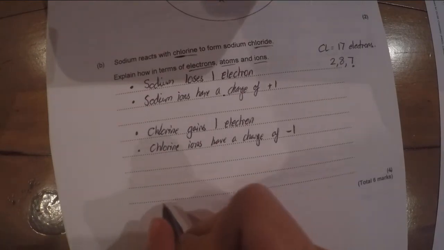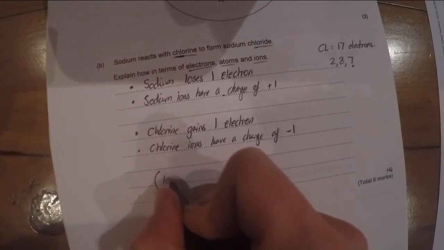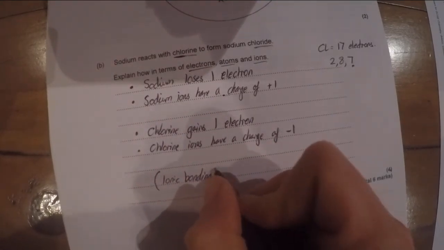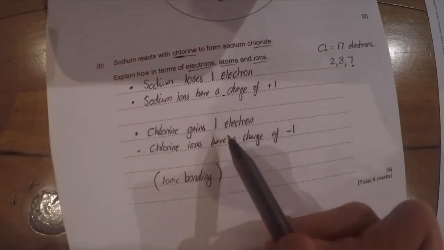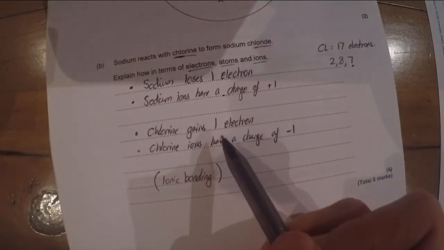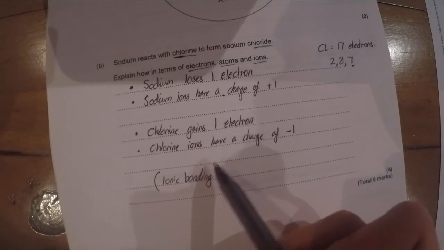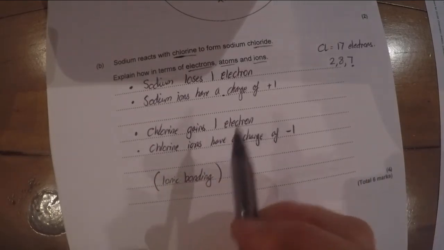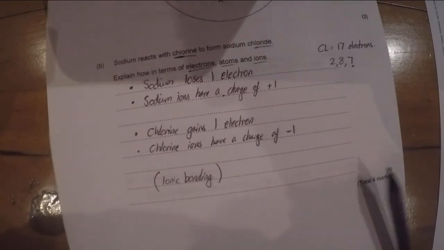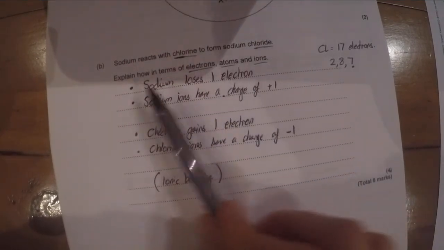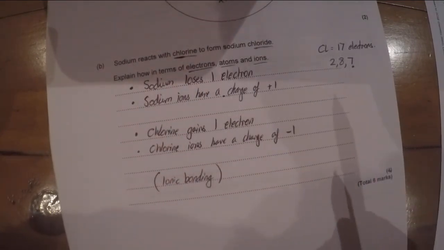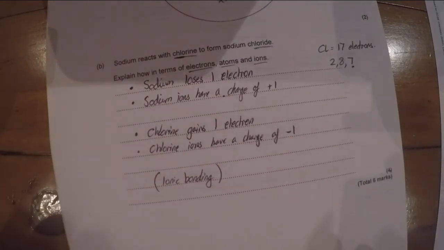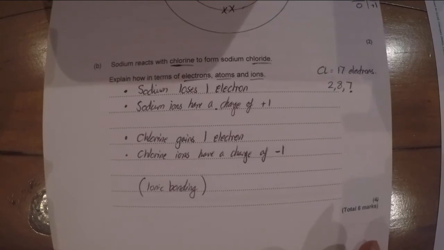If you had said ionic bonding, which is when you get attraction between the positive and the negative, that can also get you a mark. If you say about full outer shells, that will get you a mark, but you're not going to get the full set. For the full 4 marks, you've got to mention each one in turn. And we've used our terms, electrons and ions.